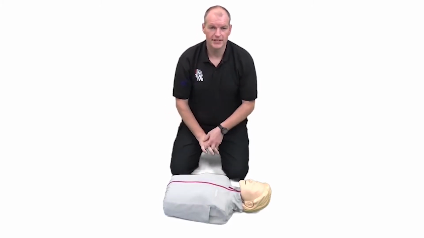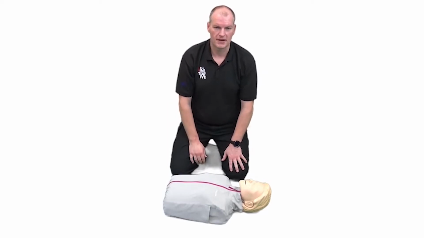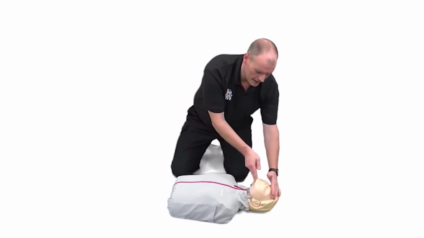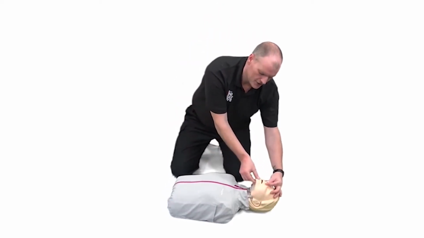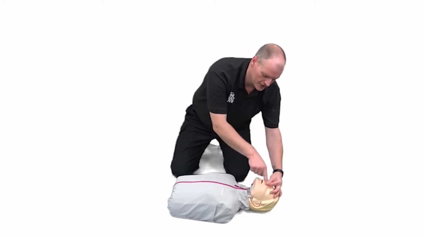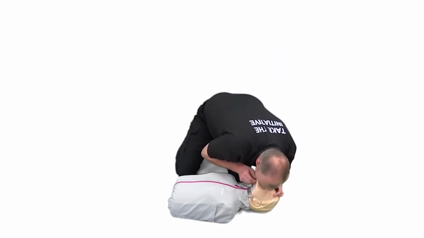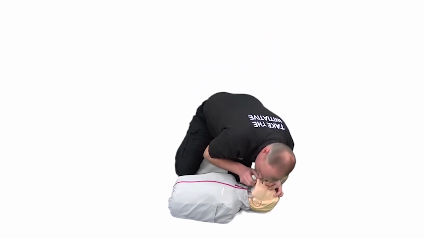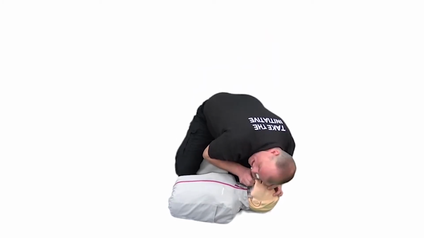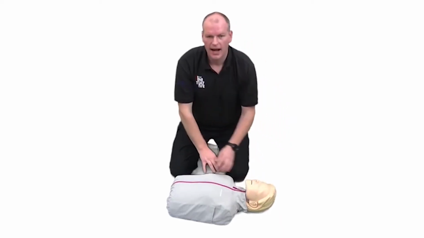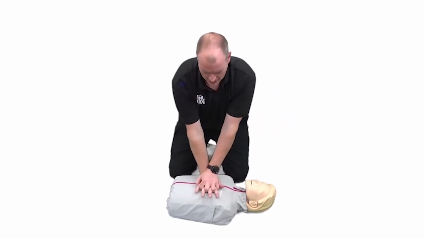Once you've done 30 chest compressions, we're then going to have to do 2 rescue breaths. So we're going to open the airway like before, pinch the nose, and we're going to make a good seal around their mouth with our lips. And then back onto chest compressions.